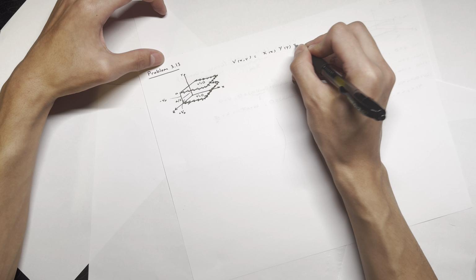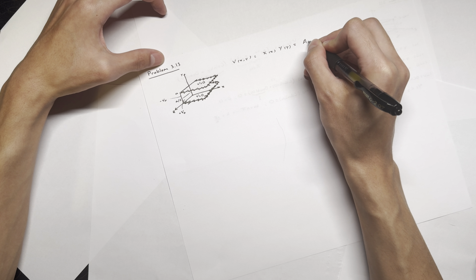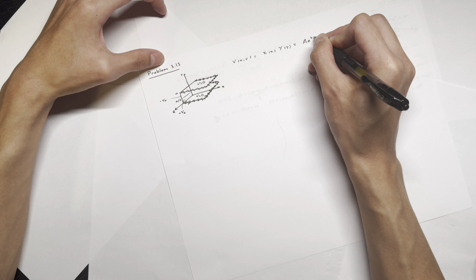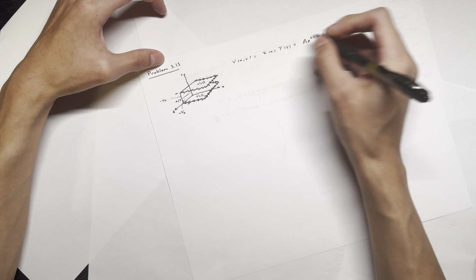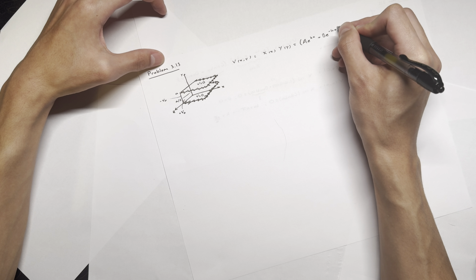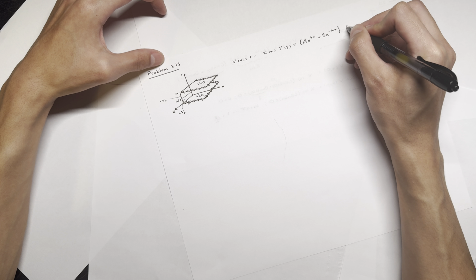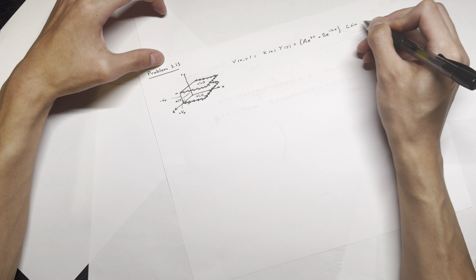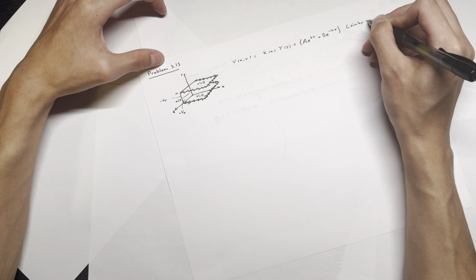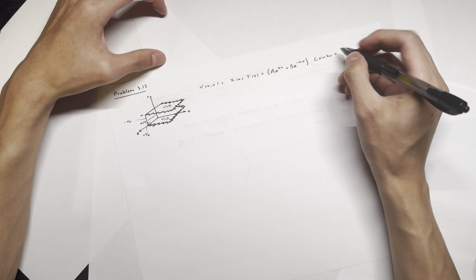And this easily gets simplified to (a e to the kx plus b e to the negative kx) times (c sine ky plus d cosine ky).